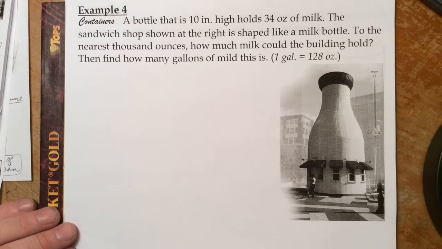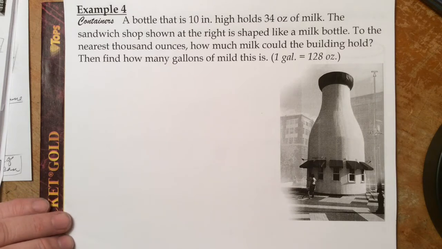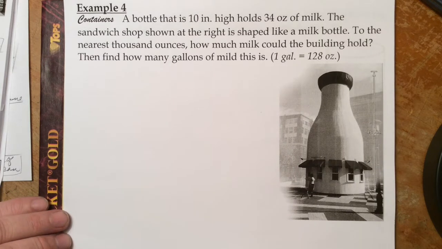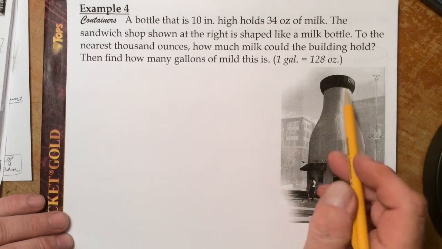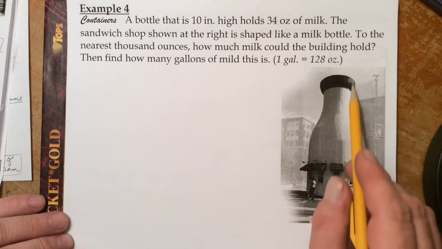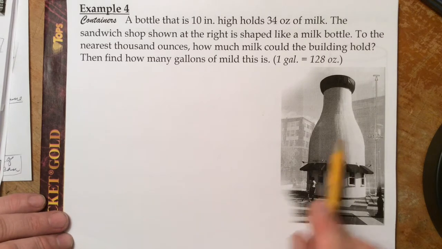Example 4, containers. A bottle that is 10 inches high holds 34 ounces of milk. The sandwich shop shown at the right is shaped like a milk bottle. To the nearest 1,000 ounces, how much milk could the actual building hold? Which is something you probably wouldn't do in real life. It's just kind of an interesting problem. But let's assume the bottle is similar to the actual bottle that you buy at this particular shop. So they want to know how much milk will fill this up.